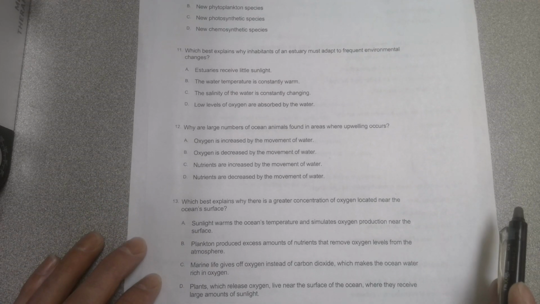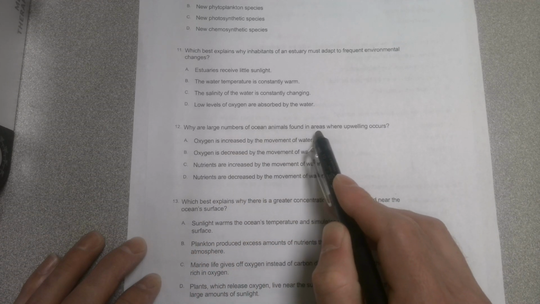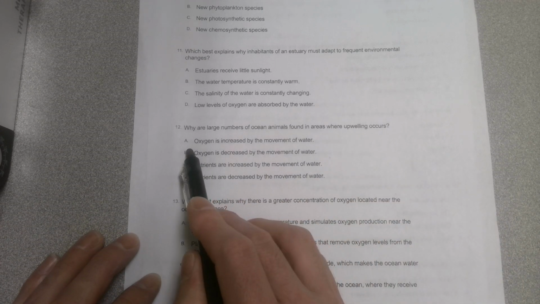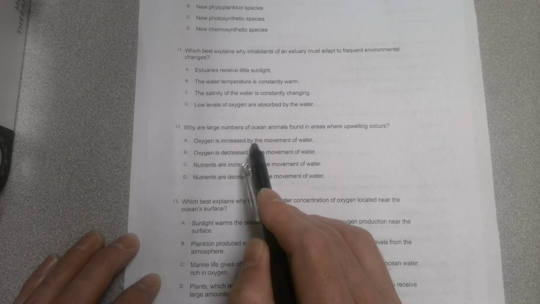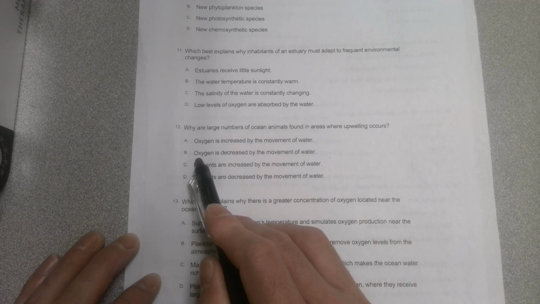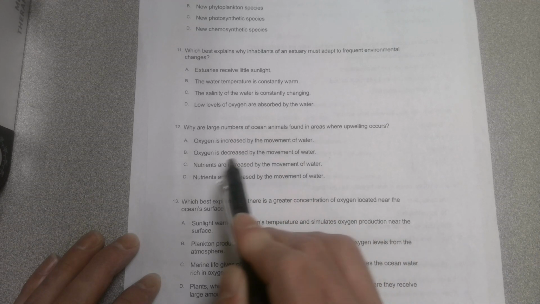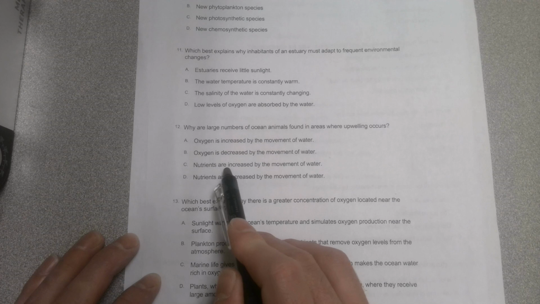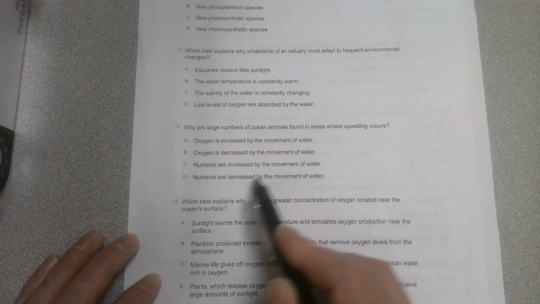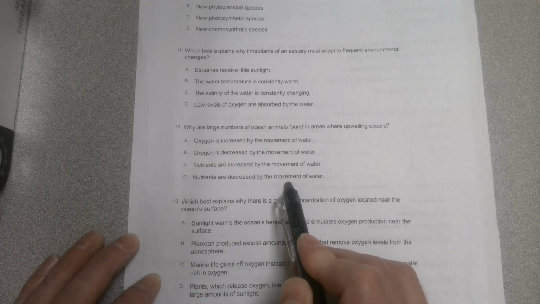Question number 12. Why are large numbers of ocean animals found in areas where upwelling occurs? A. Oxygen is increased by the movement of water. B. Oxygen is decreased by the movement of water. C. Nutrients are increased by the movement of water. Or D. Nutrients are decreased by the movement of water.